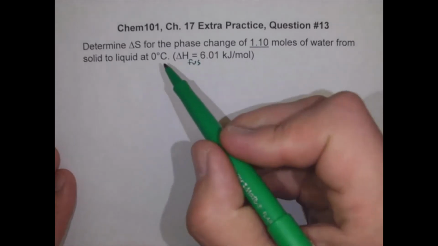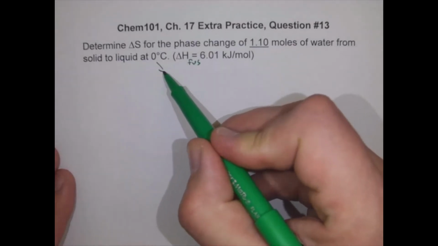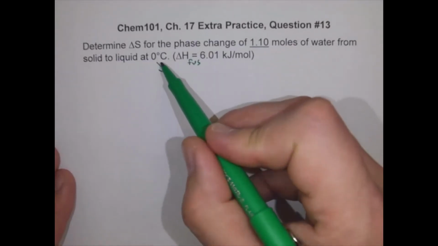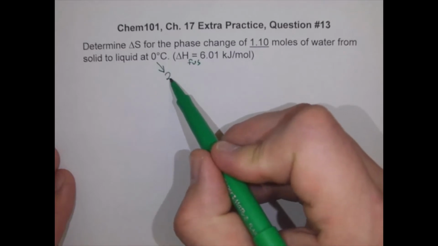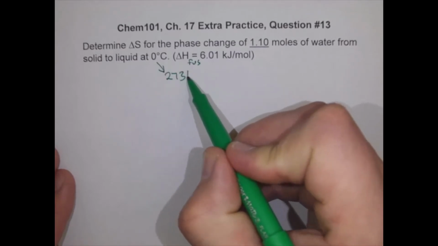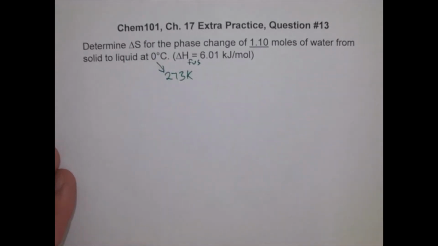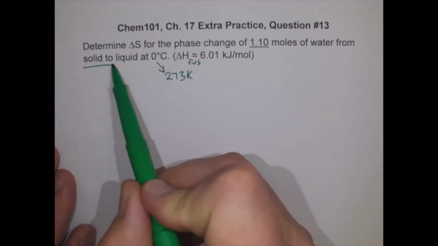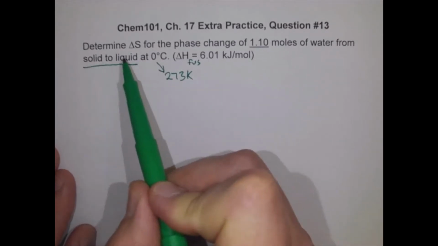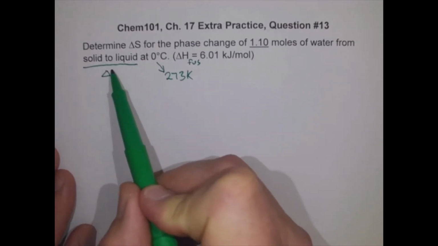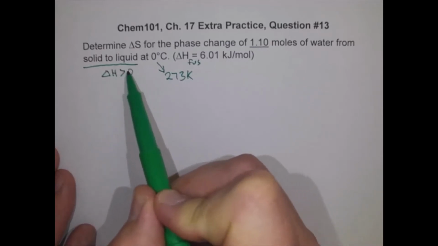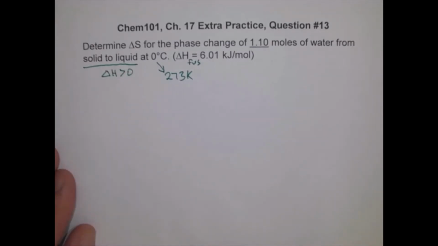A couple things. First of all, we're going to need this to be in Kelvin, so we know that we convert degrees Celsius to Kelvin by adding 273. So the temperature is going to be 273 Kelvin. Anytime you're working with entropy, you need your temperature in Kelvin. And also keep in mind that what we're doing here is we're melting solid into a liquid, so this means that it's going to be a positive value, and you're going to have an endothermic process.